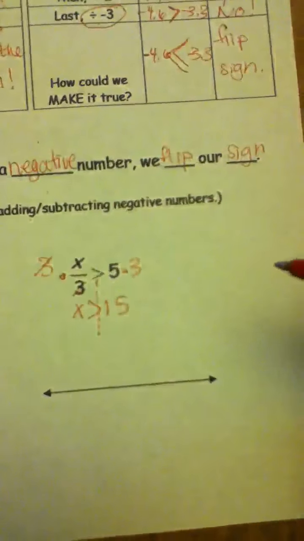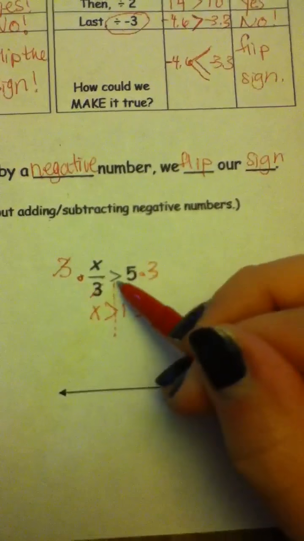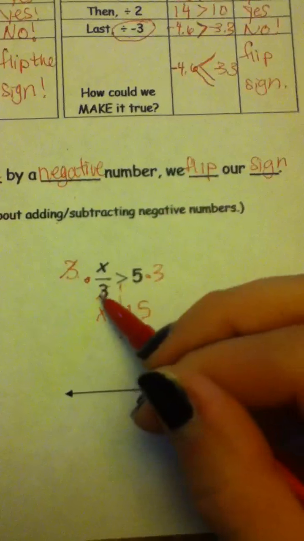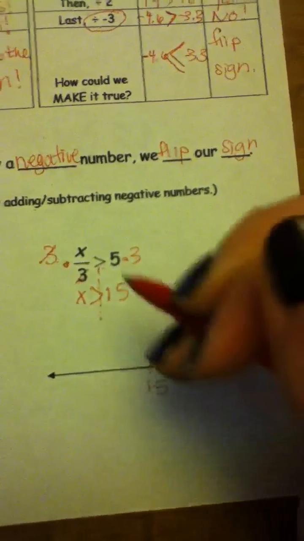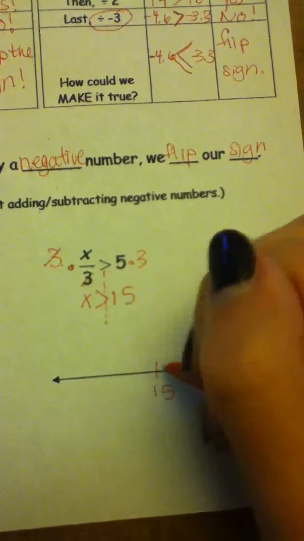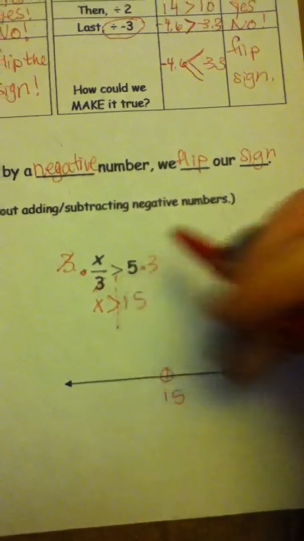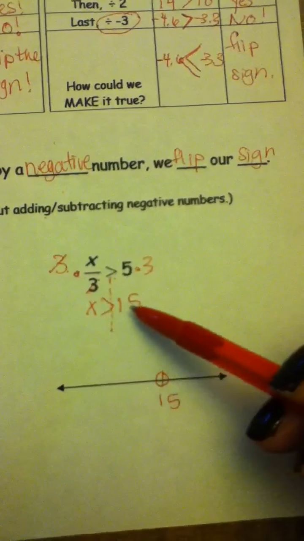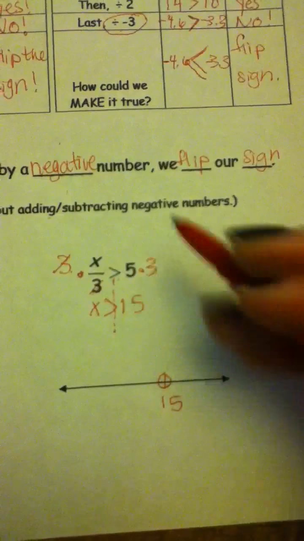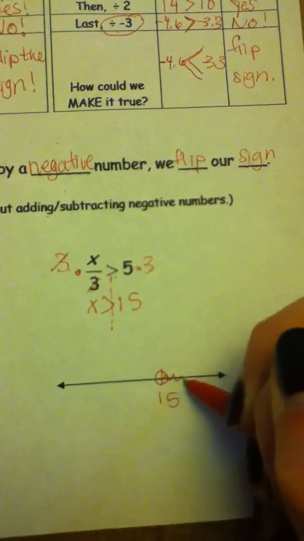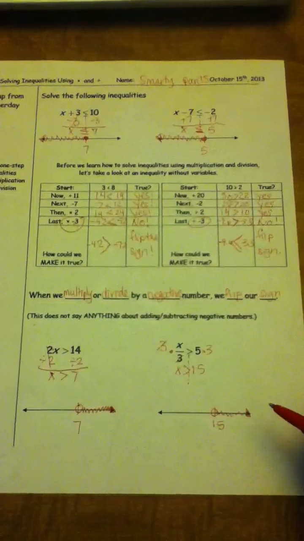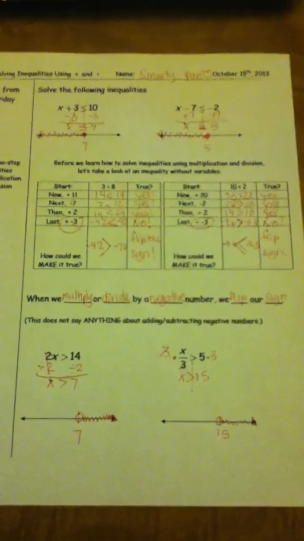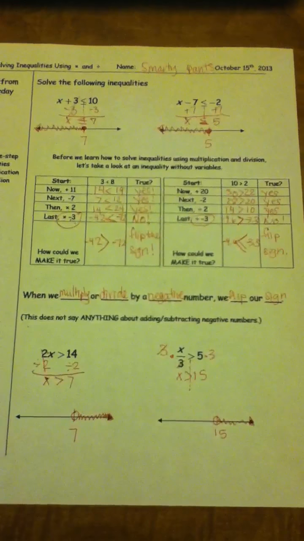Okay. This is something I can graph. I did not flip my sign because I was multiplying by a positive. So, throw 15 on here. Open or closed circle? Open. Now, x is greater than 15. X needs to be bigger than 15. So go this way. Alright. Take a minute, look it over, and in a minute we will flip to the next side.